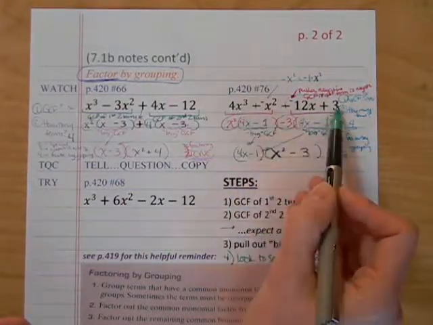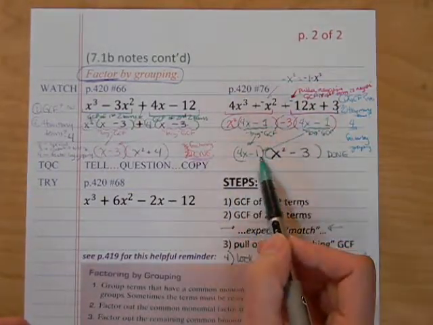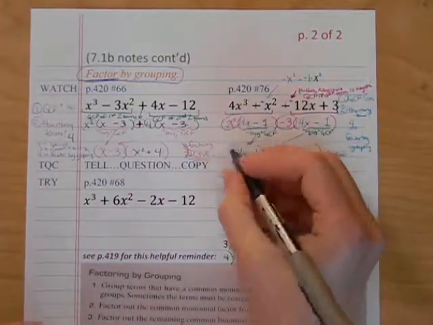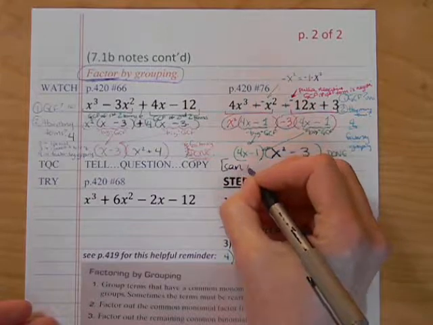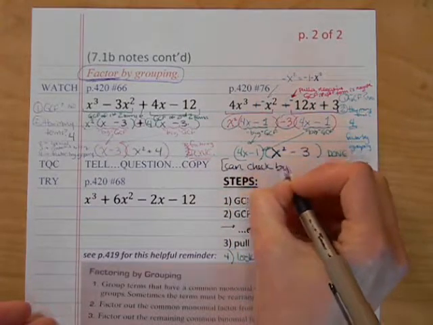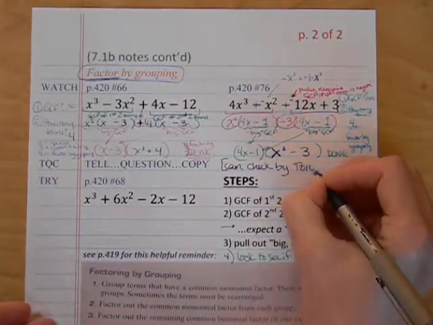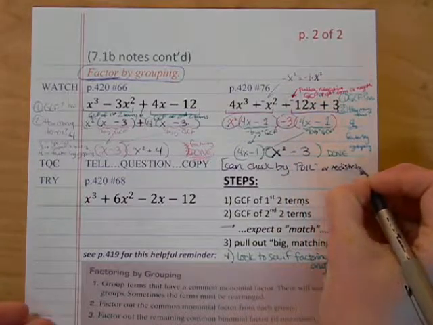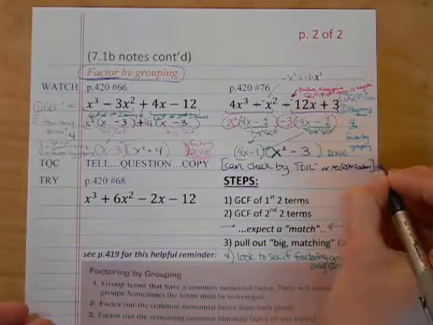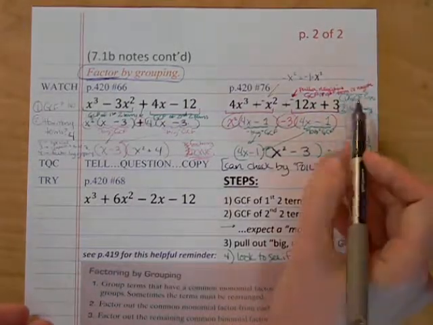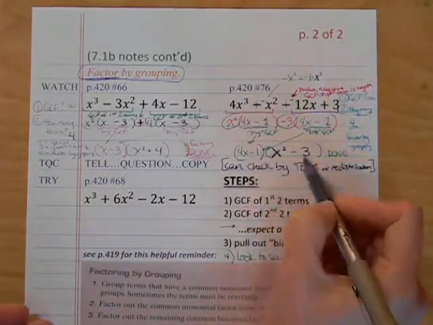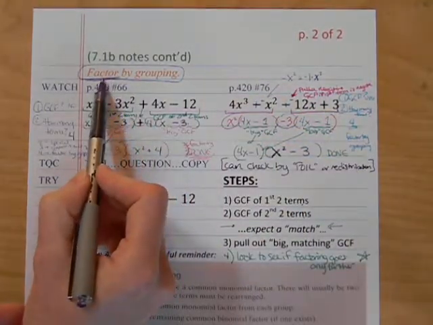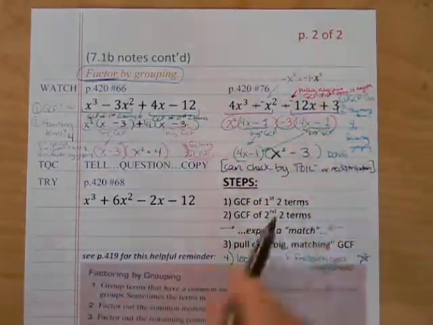When you take these four terms and factor by grouping, you get 4x minus 1 times x squared minus 3. And you can always check too. You can always check by FOIL or redistributing. Now, you want to make sure that you don't write the redistribution as your answer, because you'd be back to the beginning question. Remember, we're going in reverse. This is our done piece right here. This is our factored form. So be aware what they're asking you to do, helps you know when to stop.